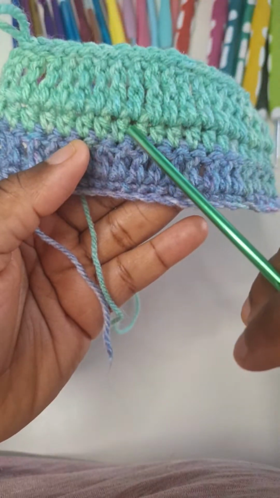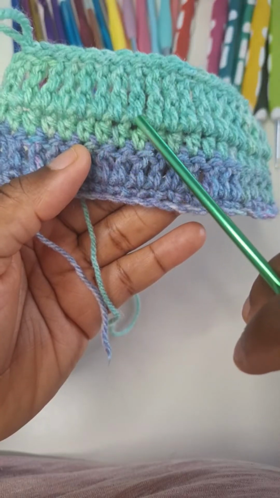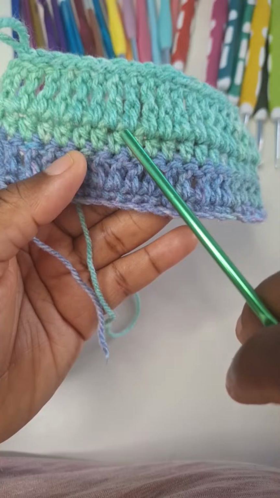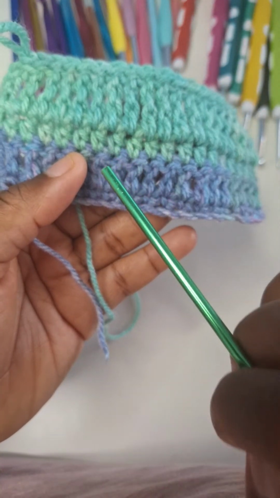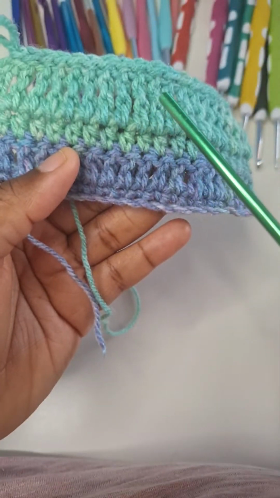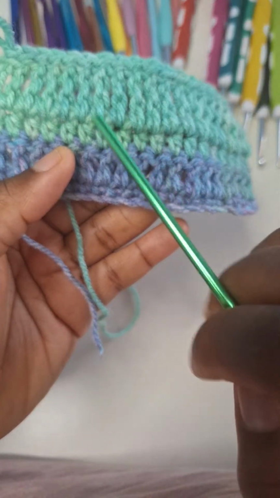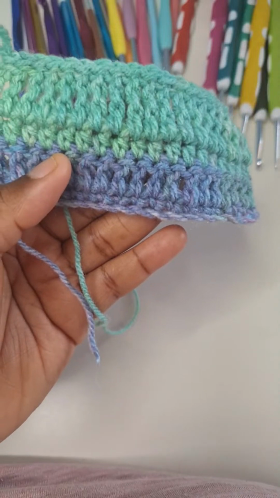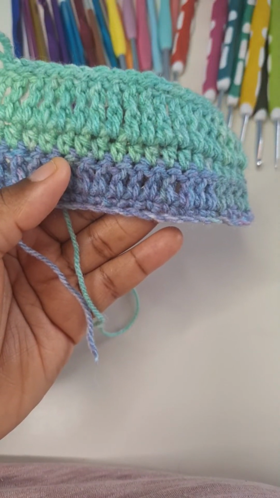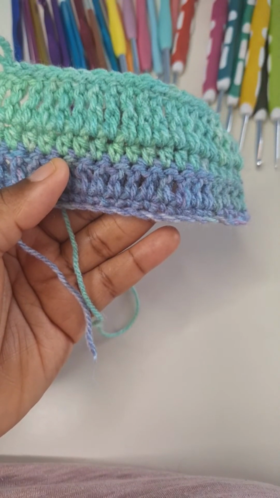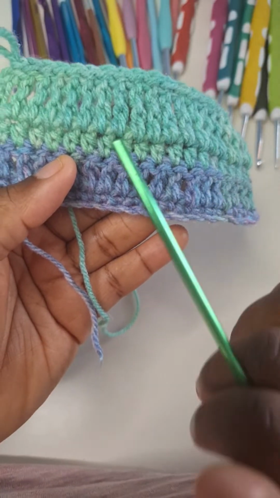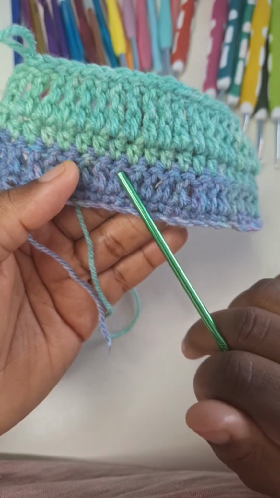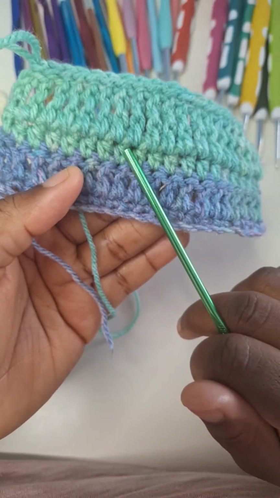This is the half double crochet. It's a stitch between the single crochet and the double crochet. That's the half double crochet. It's the stitch between the single crochet and the double crochet.